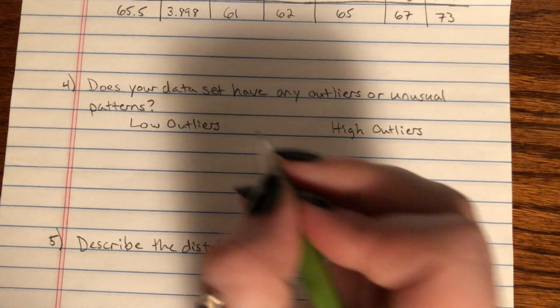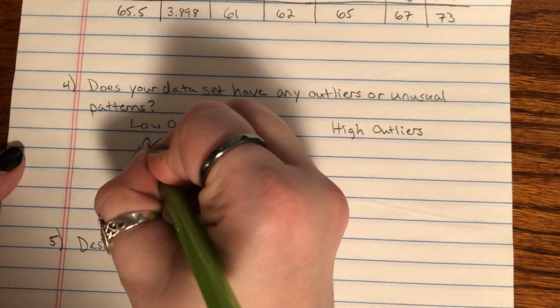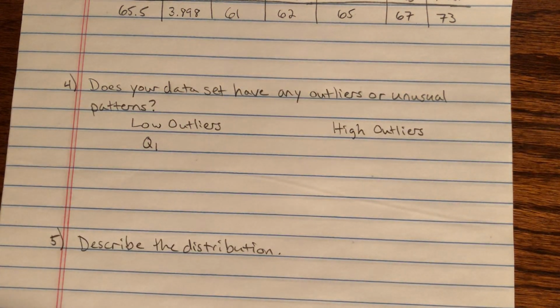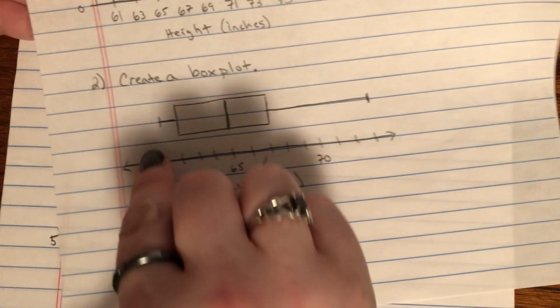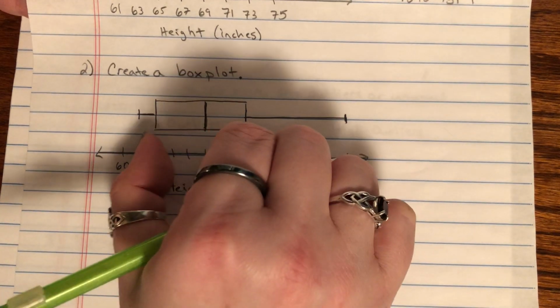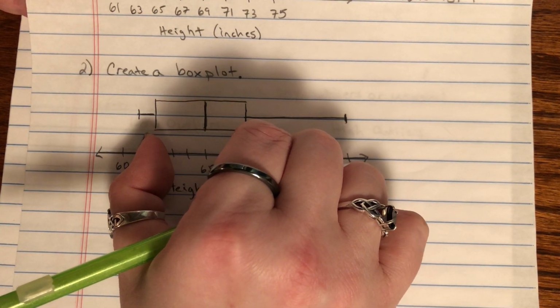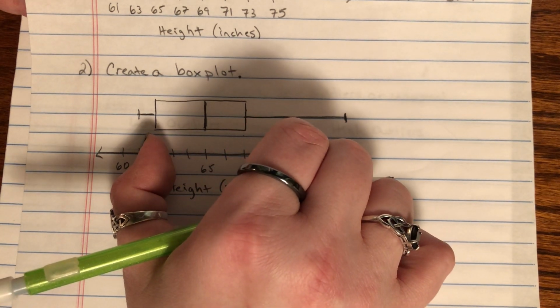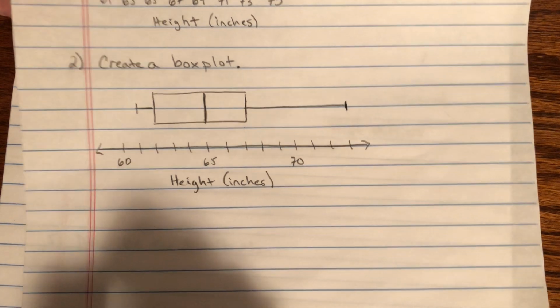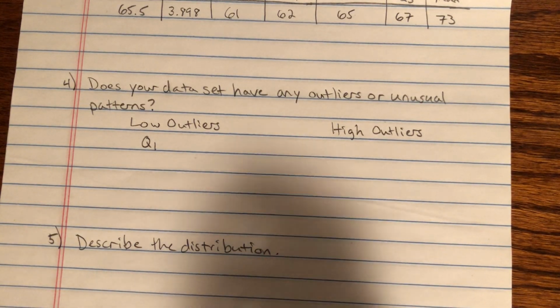Low outliers, you are going to take your first quartile, which is the lower end of the middle 50% of the data. So it's basically this part of this graph right here. And we're going to take the width of this box, 1.5 times that width, and we're going to look at that distance below the middle 50% of the data. Anything below that is an outlier.